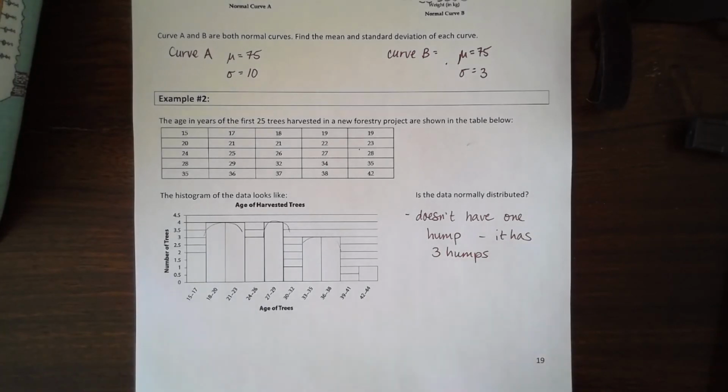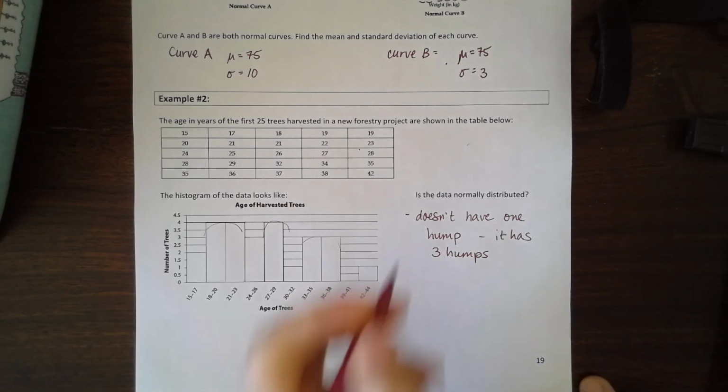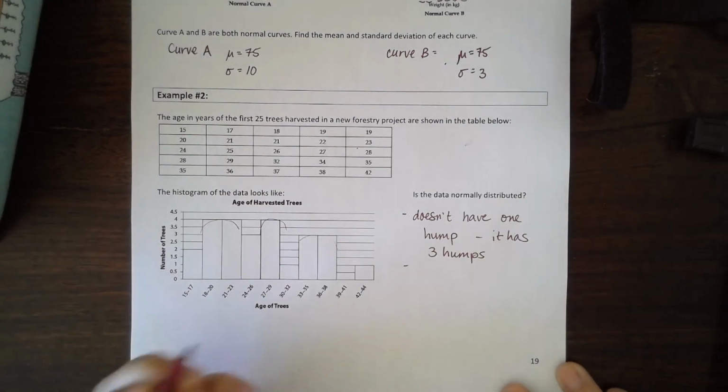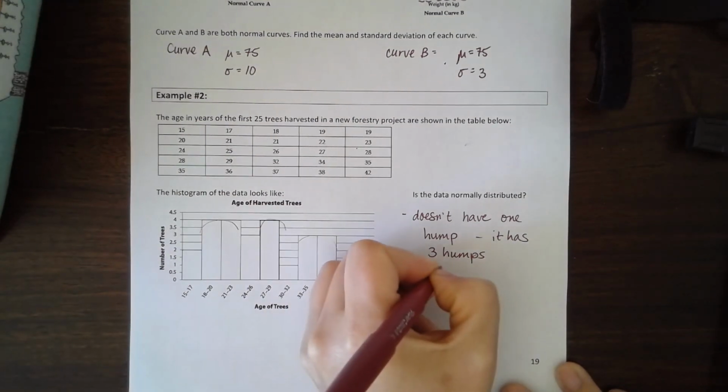If it was normally distributed, think of the histogram that you had for 1,000 dice rolls. It was still a histogram, it was still kind of blocky, but it had just one rise up in the middle. And also there's no symmetry here.